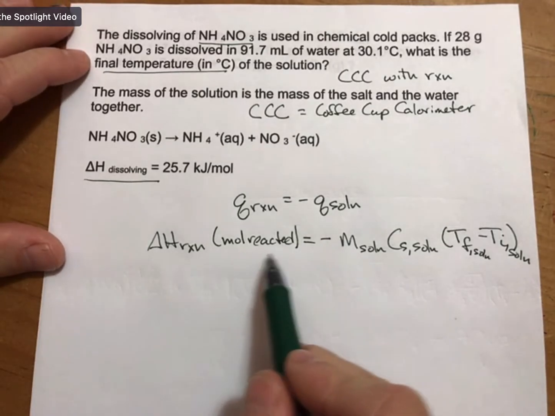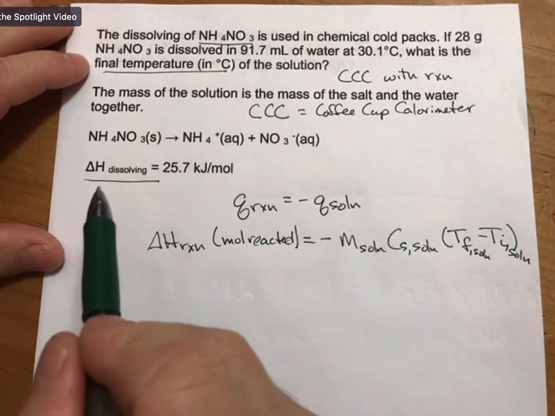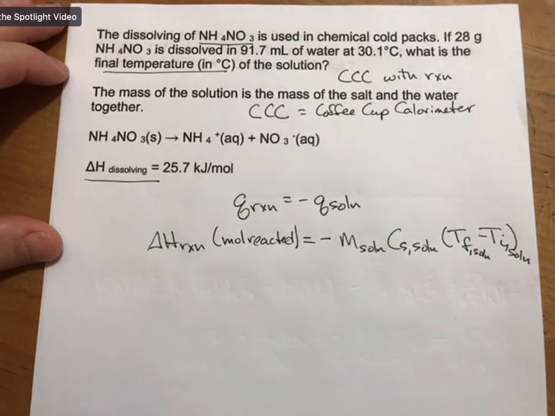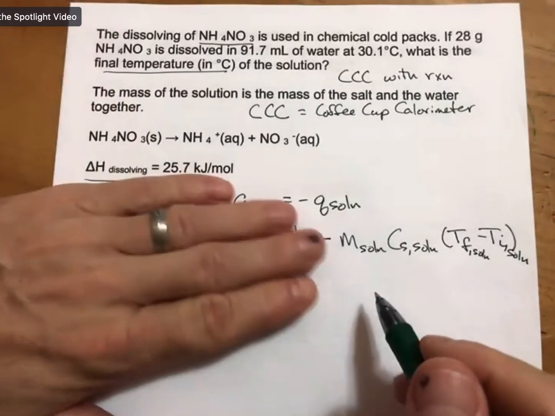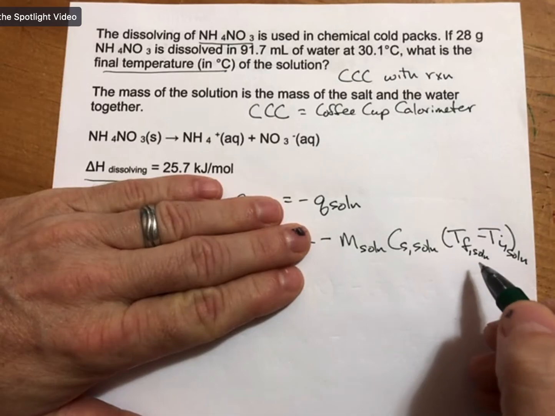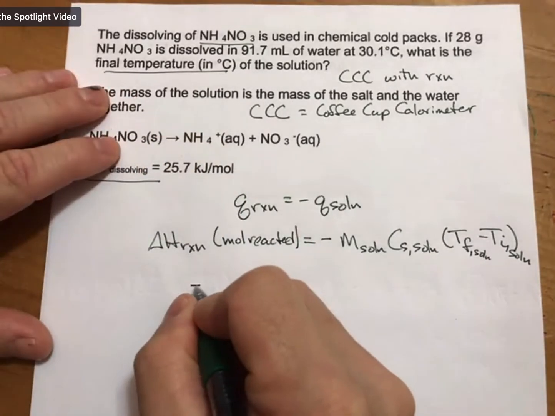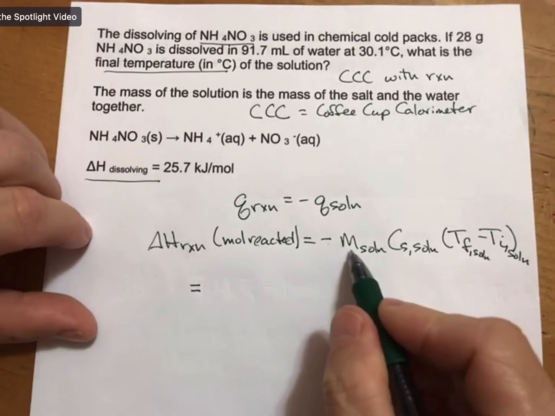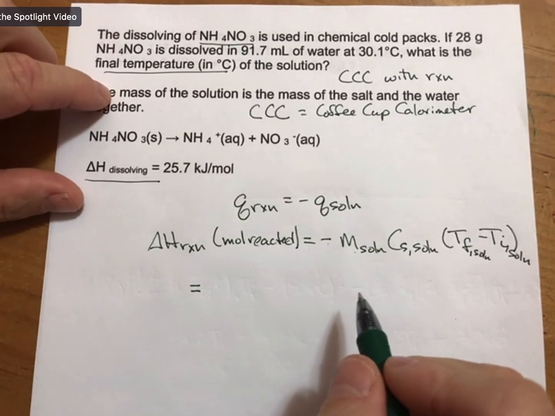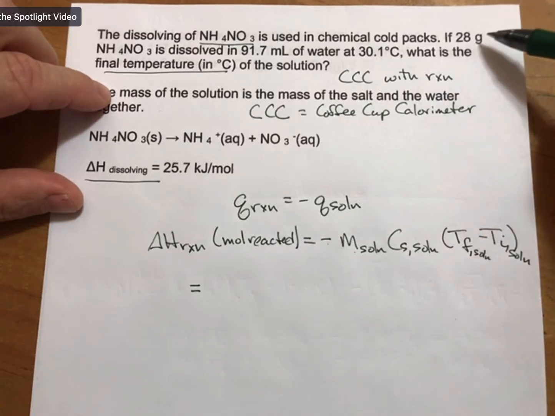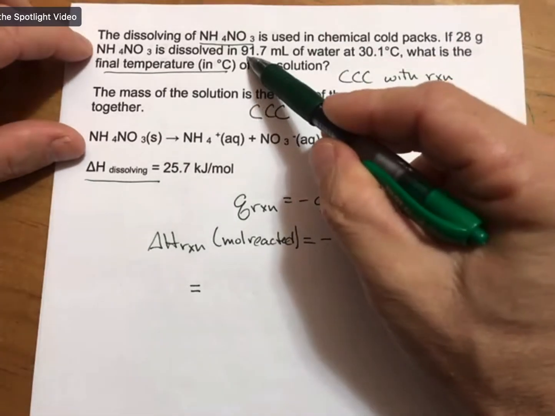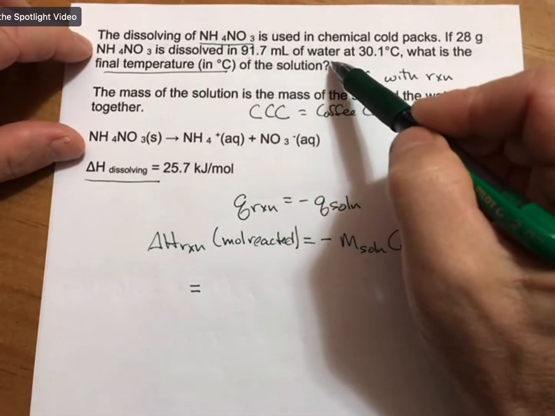Now that we have this, we can go poking around our problem to see what all of these numbers are. I typically start by filling in the numbers for my solution first, and I'm going to move my minus sign over a little bit. My mass of solution is the mass of the salt and the water together. I have 28 grams of salt and 91.7 milliliters of water.